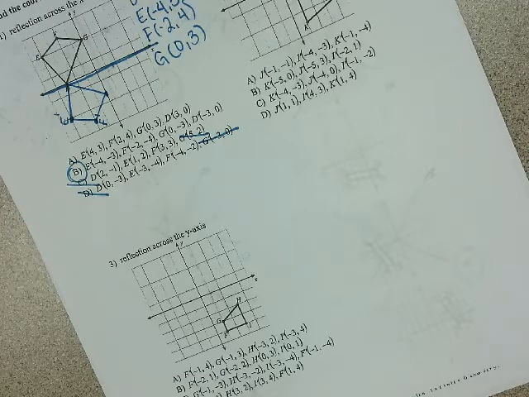So what's your x then? On negative 4, I'll put it on negative.